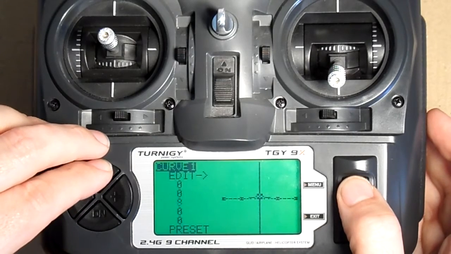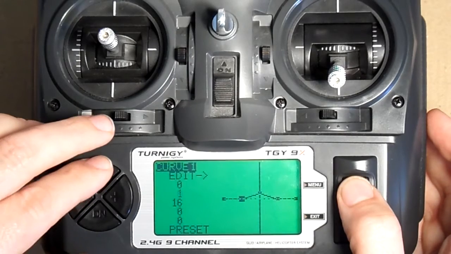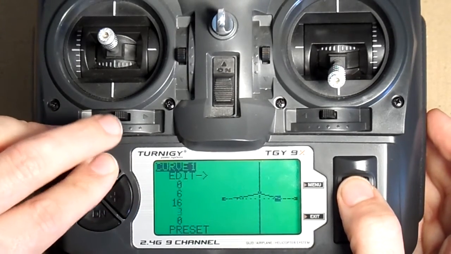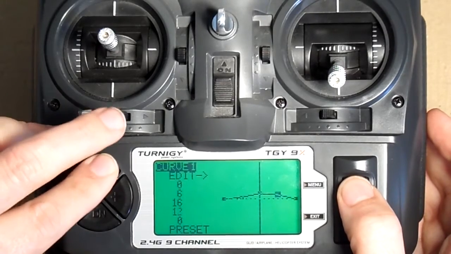So that was 15.9, so we'll set the center of our mix to be 16, and then say go -10 and +10.